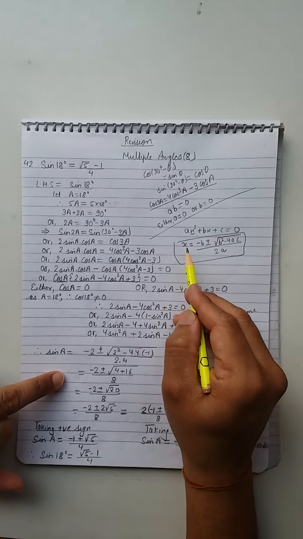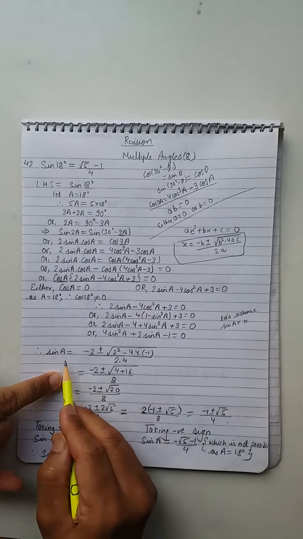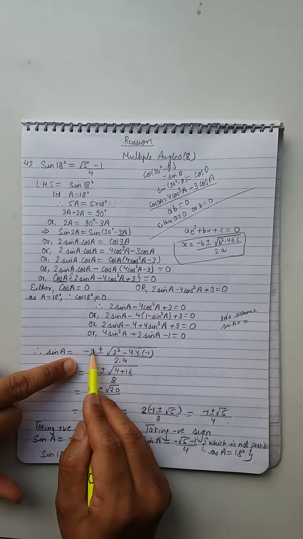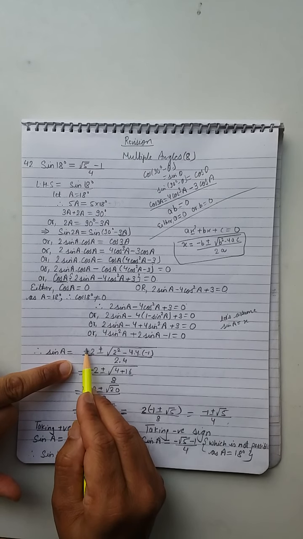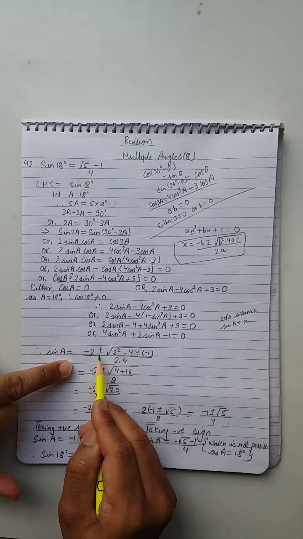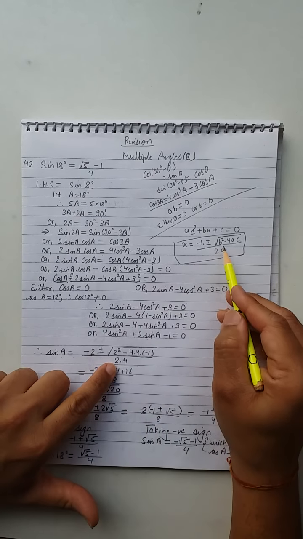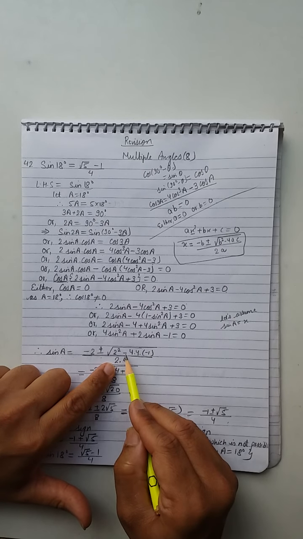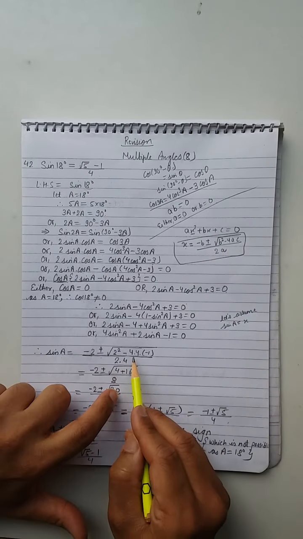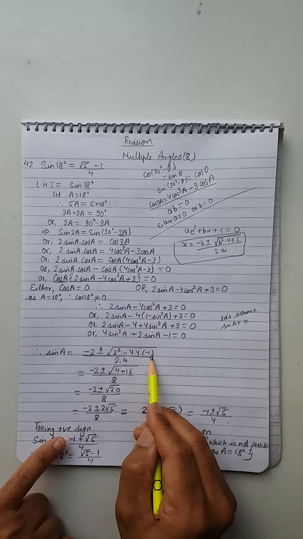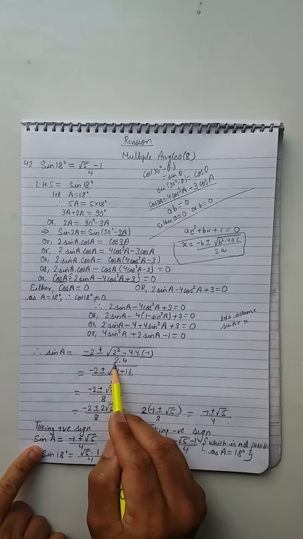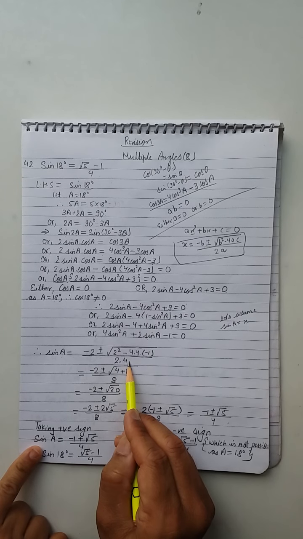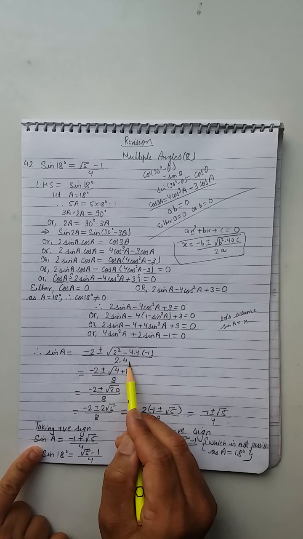And then x means sin a. So sin a is equal to minus b plus minus, look here, square root of b square minus 4ac over 2a. I hope this is clear. This is learned in lower class, so I don't think it is difficult for you.